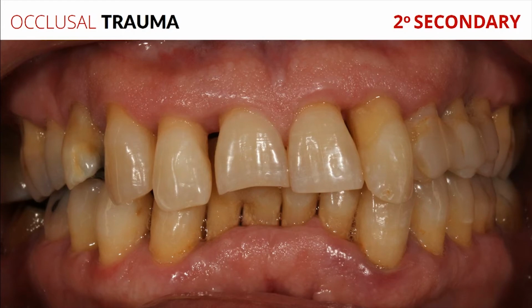Okay, so let's jump into an example of secondary occlusal trauma. Just as a reminder, secondary occlusal trauma describes a situation in which the forces exerted on a tooth are normal, but the loss of the periodontal support of the tooth results in the tooth becoming traumatized. So again, think of that tree example. If you dig up enough dirt around the tree, that tree is going to be easy to move.